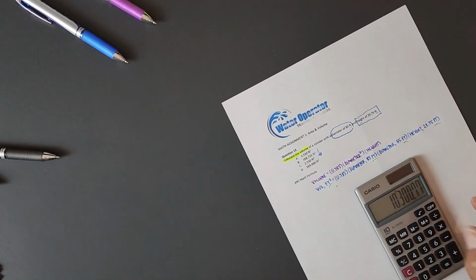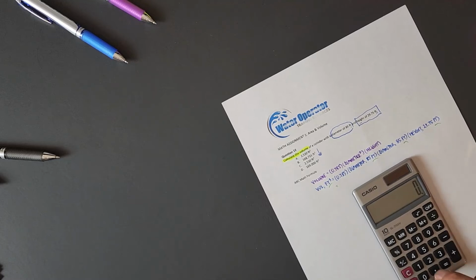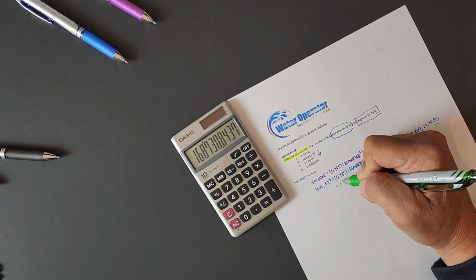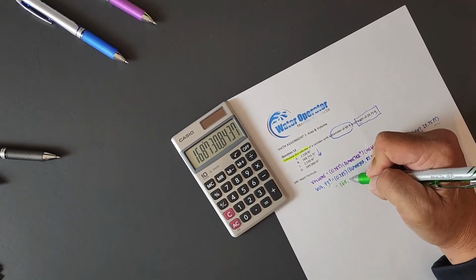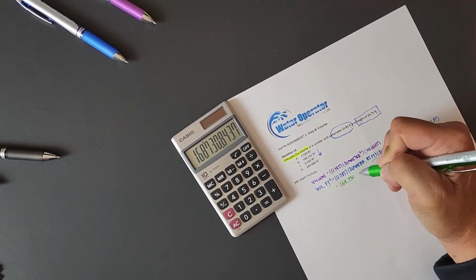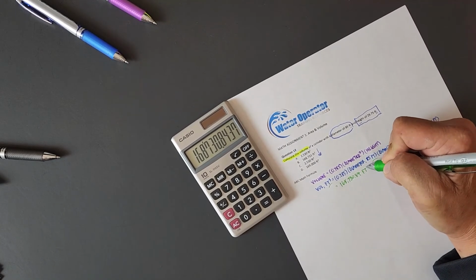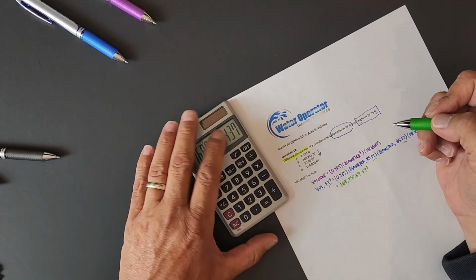Now it's just multiplication. 0.785 times 85 times 85 times 29.75 equals 168,730.84 cubic feet.